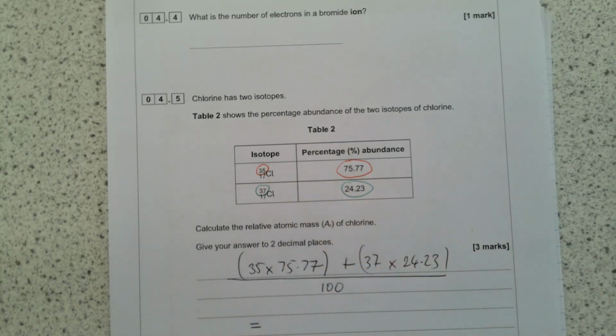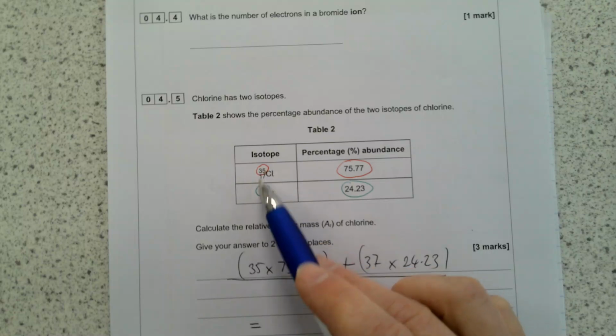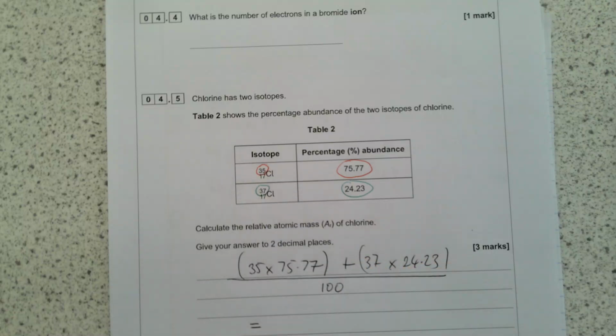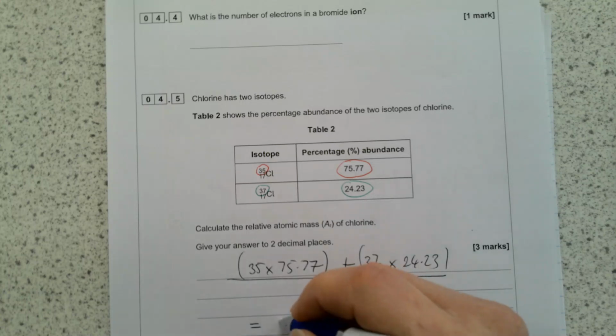And I'm a bit silly because I haven't got the mark scheme here, so I have to just tap that into my calculator. But if anyone beats me to it, I'll take your answer. And the answer is always going to be in between these two numbers. So if you've got a number that isn't in between 35 and 37, you know you've gone wrong.